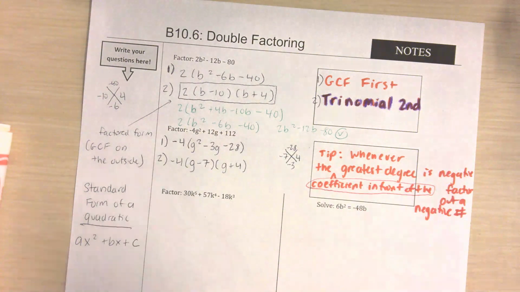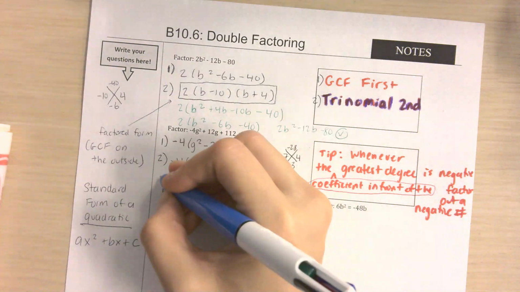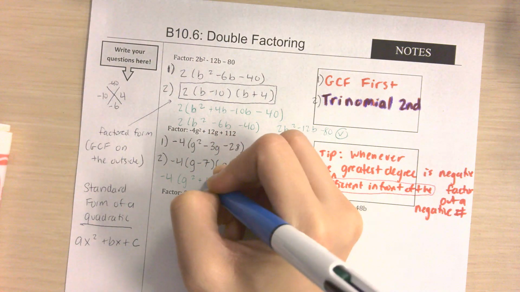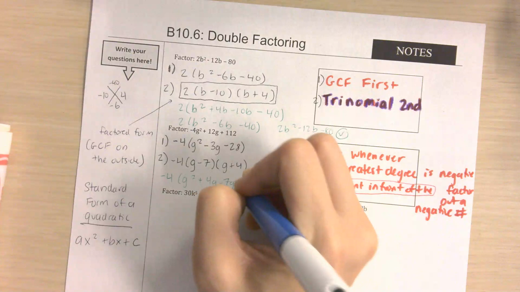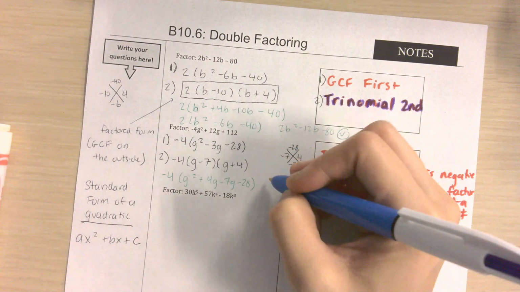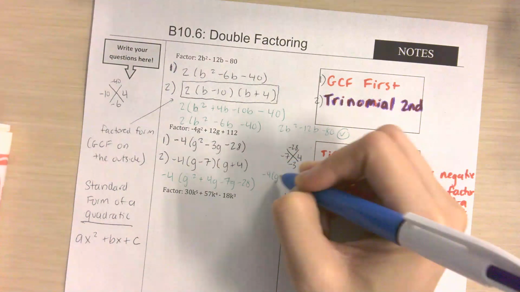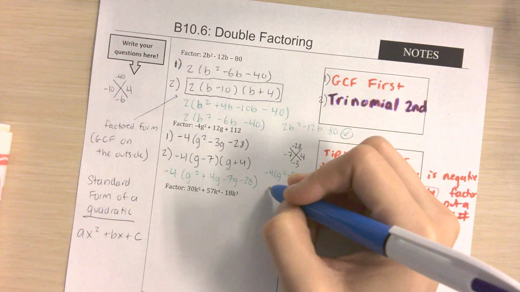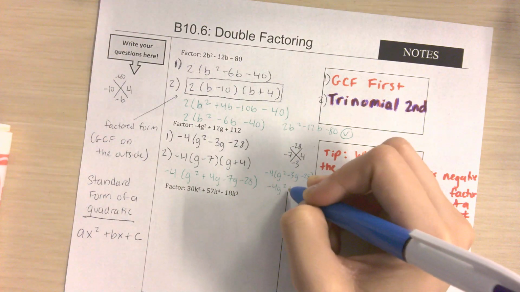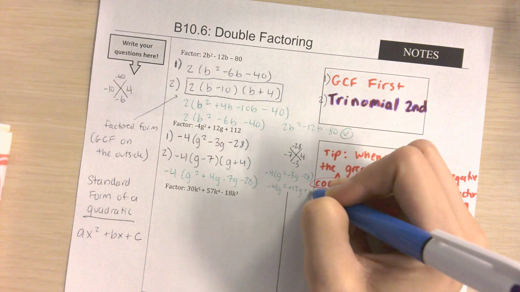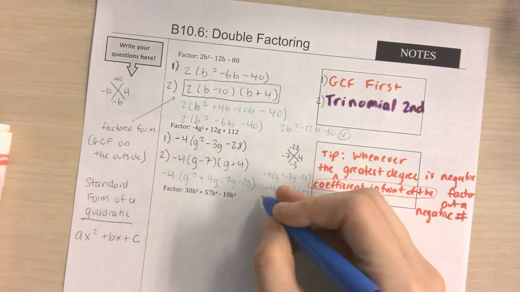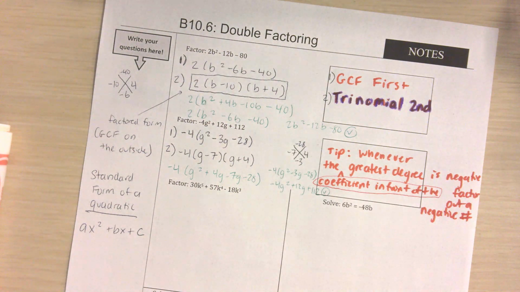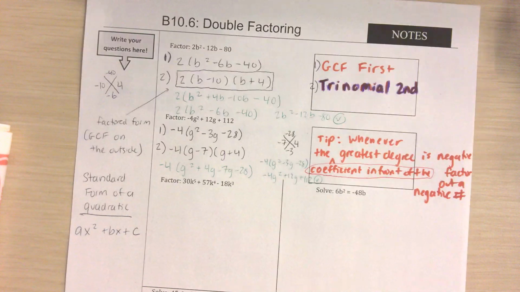And then we can always double check again. So we have negative 4g squared plus 4g minus 7g minus 28. We have negative 4g squared minus 3g minus 28. And then we get negative 4g squared plus 12g plus 112. So when we multiply it back out, we can see that we did it correctly. And so you can always check and see if you got it right.